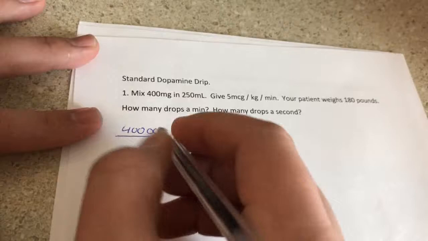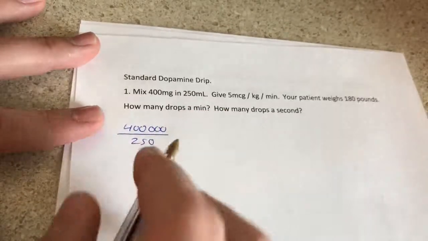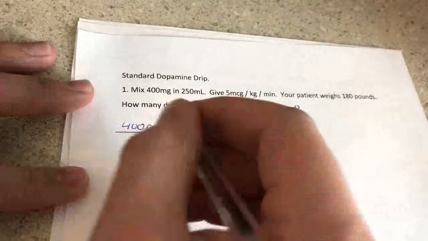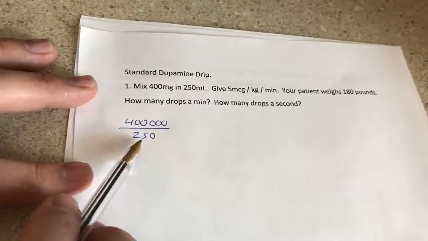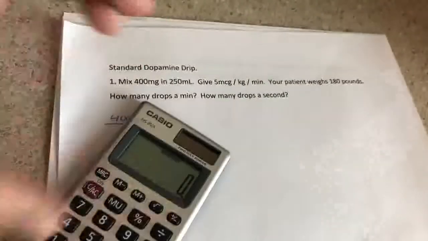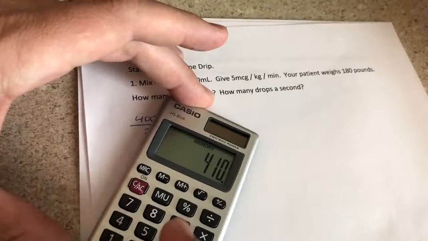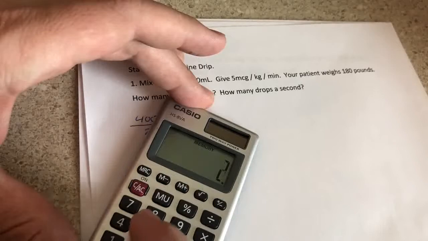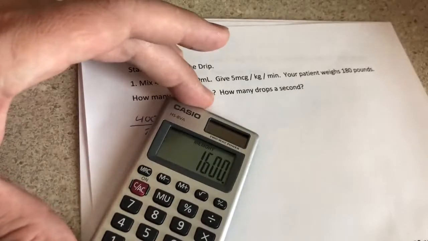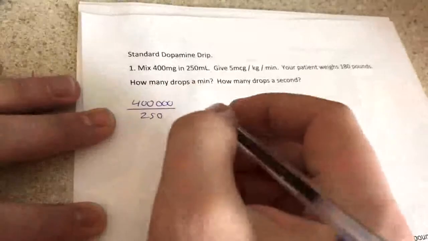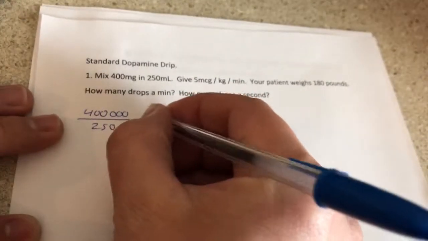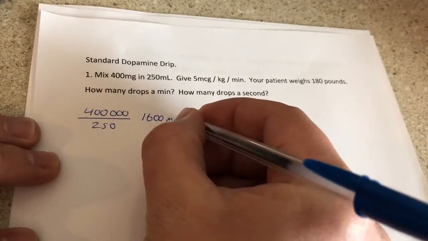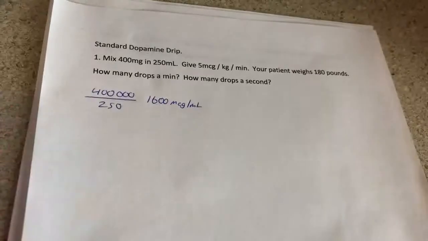And it's in 250 ml, so you divide that by 250. When you put the 400 milligrams in a 250 ml bag, we want to see how many micrograms are per ml. So you divide: 400,000 divided by 250 equals, and that's how you get the 1600. Okay, so this is 1600 micrograms per ml. That's our concentration.